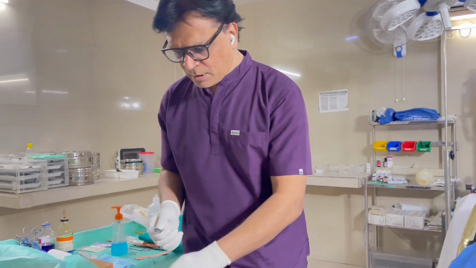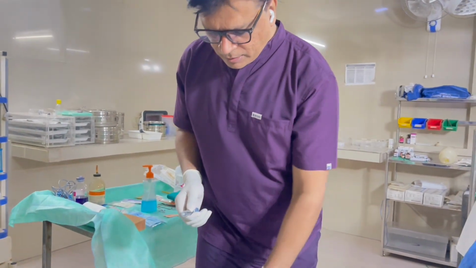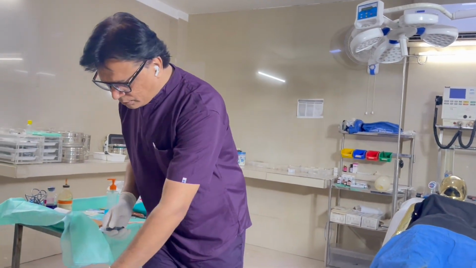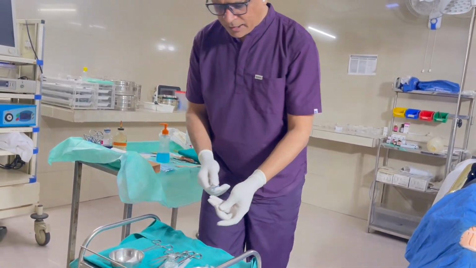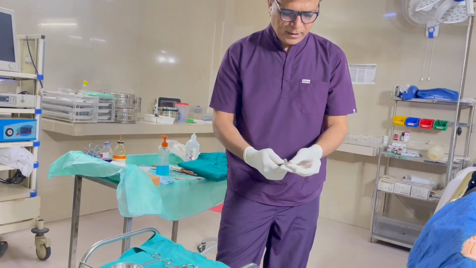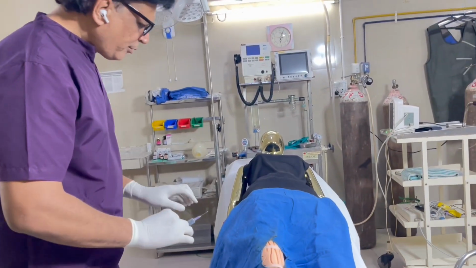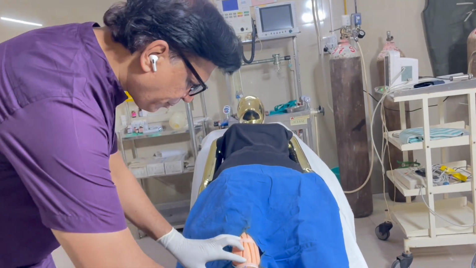So once I get this, the needle which is there, that has to be disposed and put a 25 gauge needle. So once then I keep a 25 gauge needle, another needle. Then Miss Linda, you will be getting a small, very small prick.